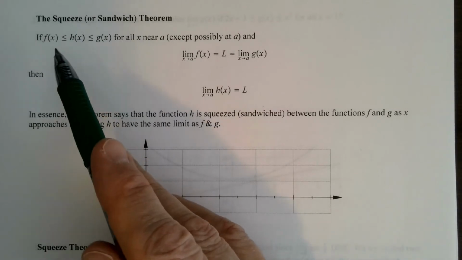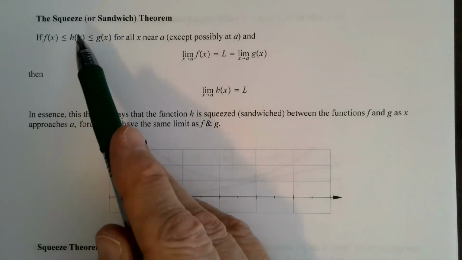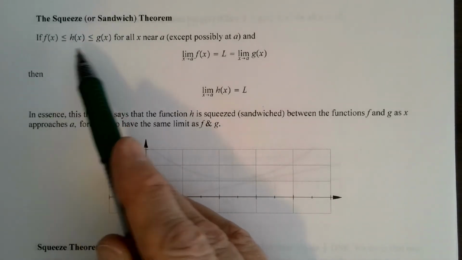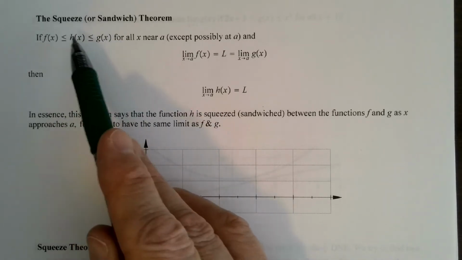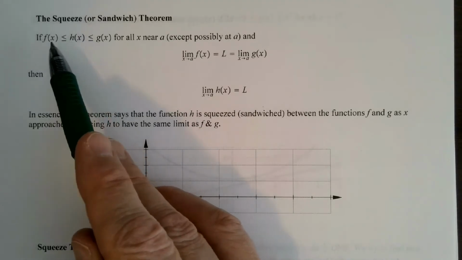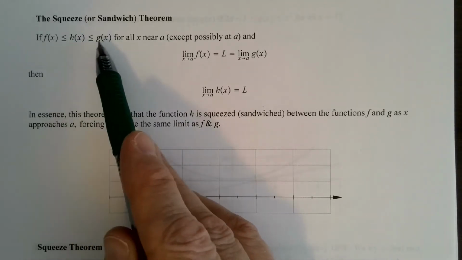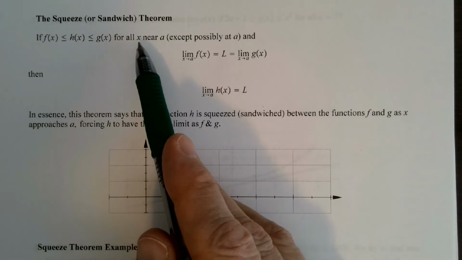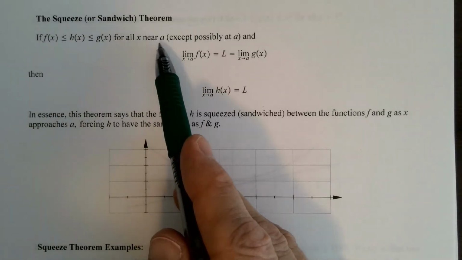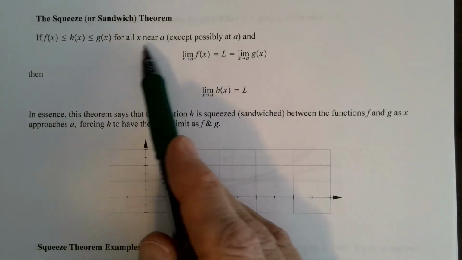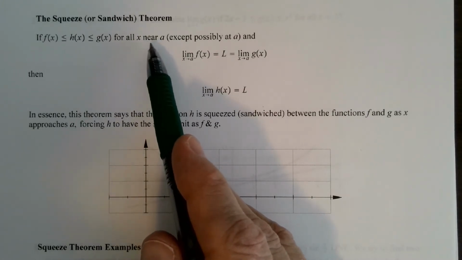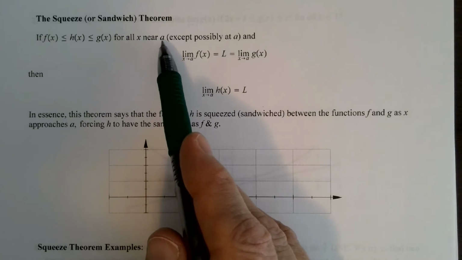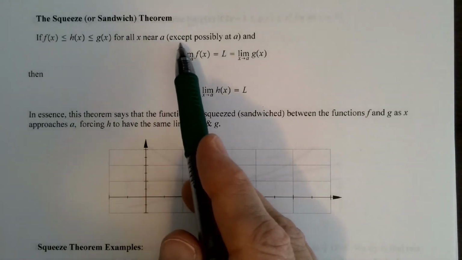And here's the statement. If you have a function, we're looking at h of x, and it's basically trapped between two functions f and g of x. Notice our h of x is always greater than or equal to f of x, but always less than or equal to g of x. And that's true for all values of x near a, except possibly at a. When we say near a, basically we mean in some open interval about a. So for values of x close to a. So a is some fixed value. Notice it's except possibly at a.